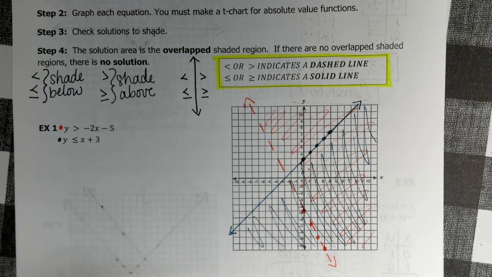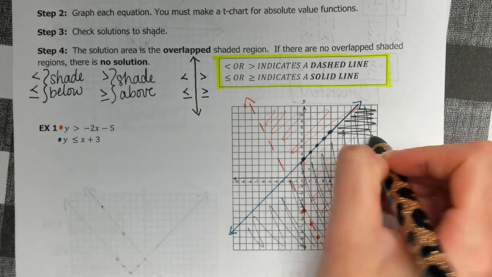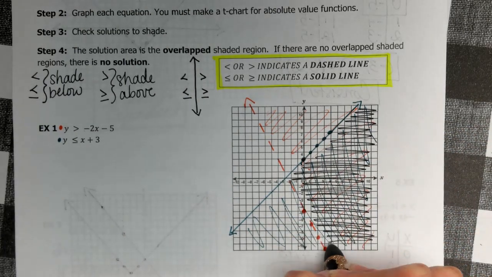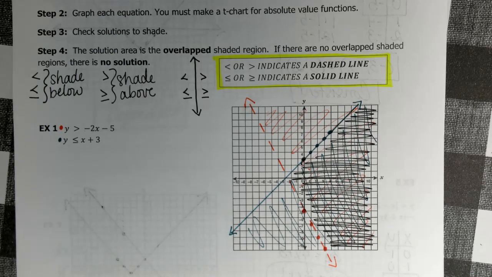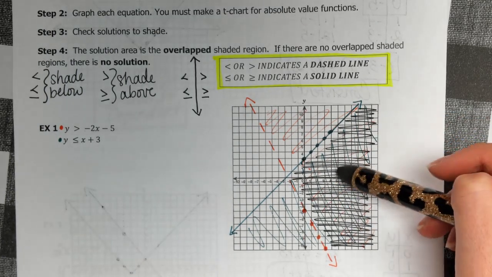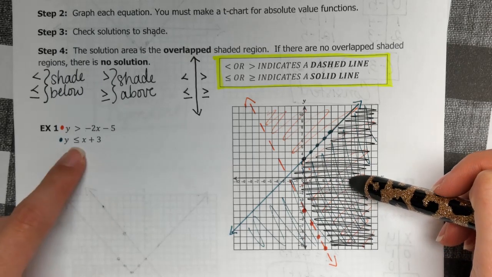Okay, and I can see where my two colors overlap. So I'm going to go back in, and I'm going to shade that darker. You can either highlight it, draw an arrow, shade it darker, whatever you need to do to indicate that's your solution area. So what that means is any point, any ordered pair I choose in this shaded area is true for both inequalities.